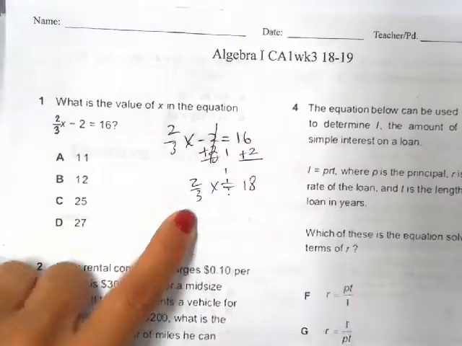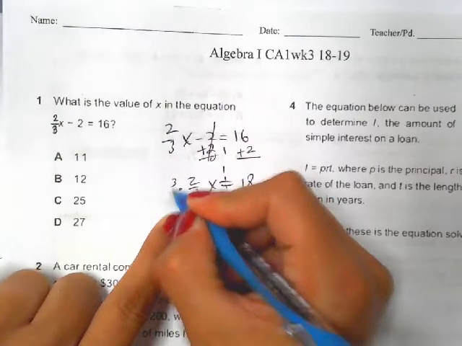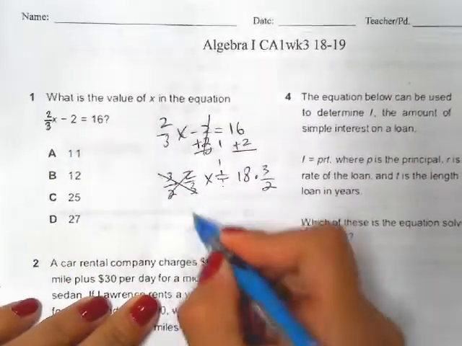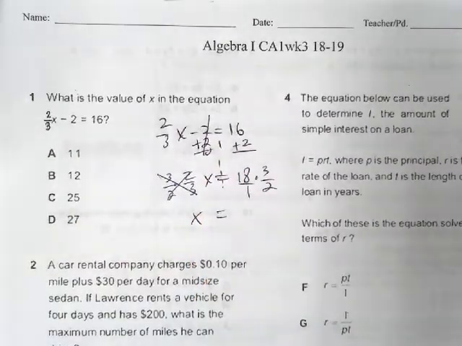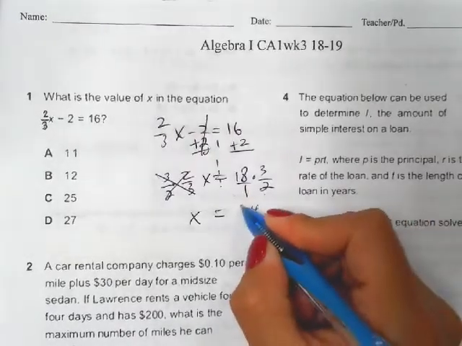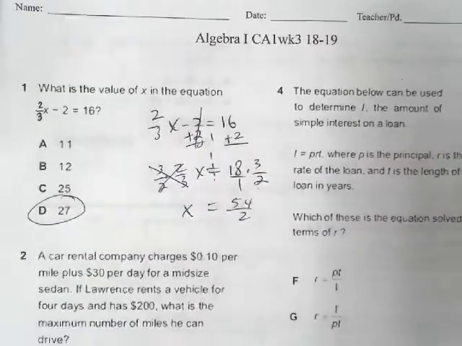And to get rid of a fraction, you multiply by the reciprocal, times 3 over 2. What I do to one side, I do to the other. Since it's a whole number, it will be 18 times 3 over 2, 1 times 2. And then you would simplify that, and that'll give us 27.